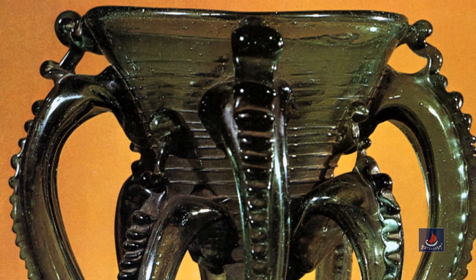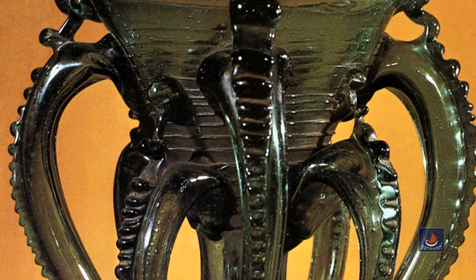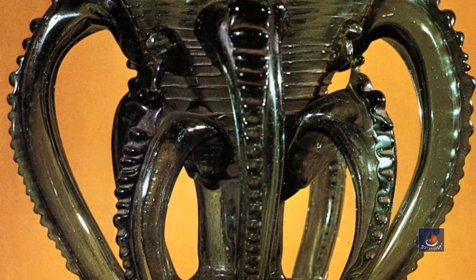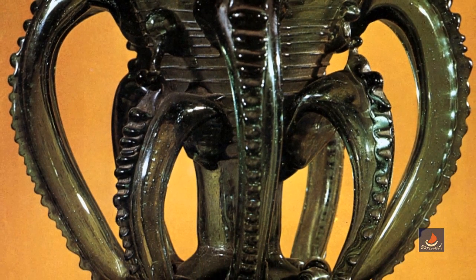Such multi-handled vases were very common in the south of Spain. The whimsical form of Andalusian applied art was influenced by medieval Moslem art.